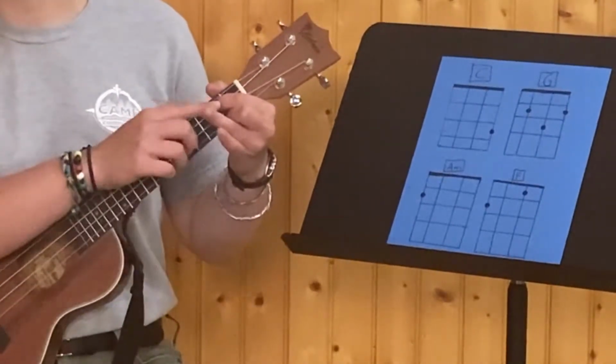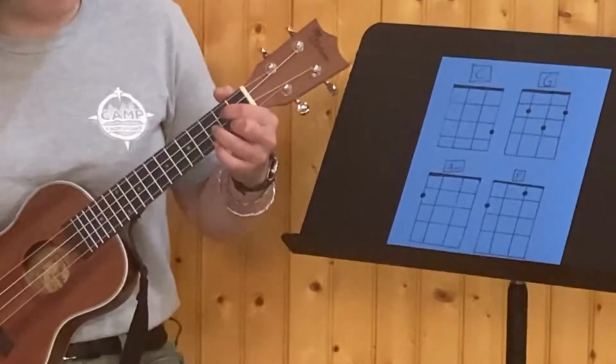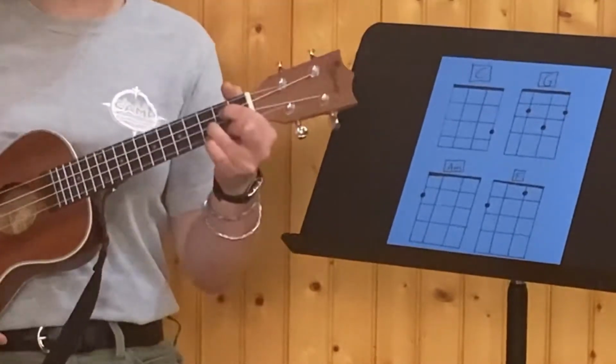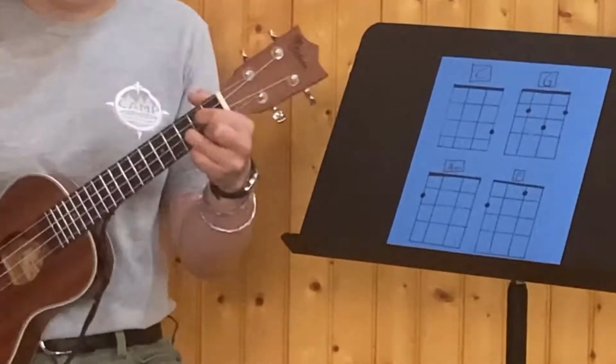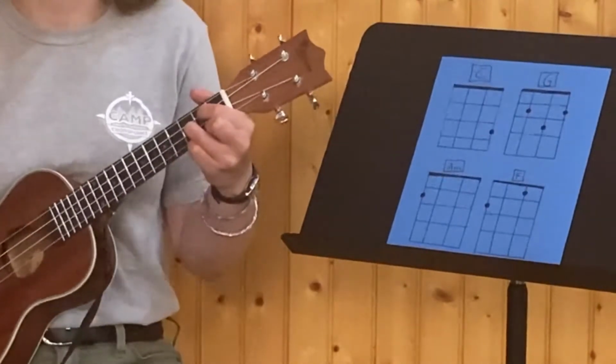And then you're gonna take your third finger and put it on the second string in the third fret. So it'll end up looking like this. And it sounds like that.